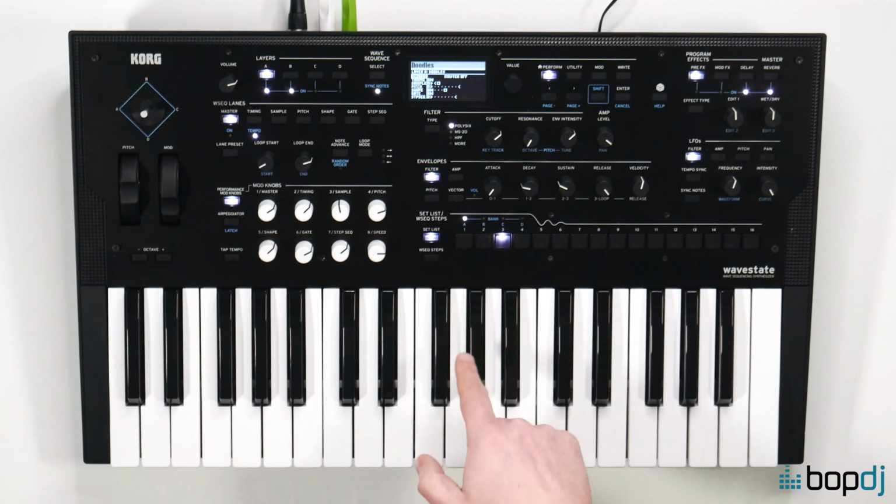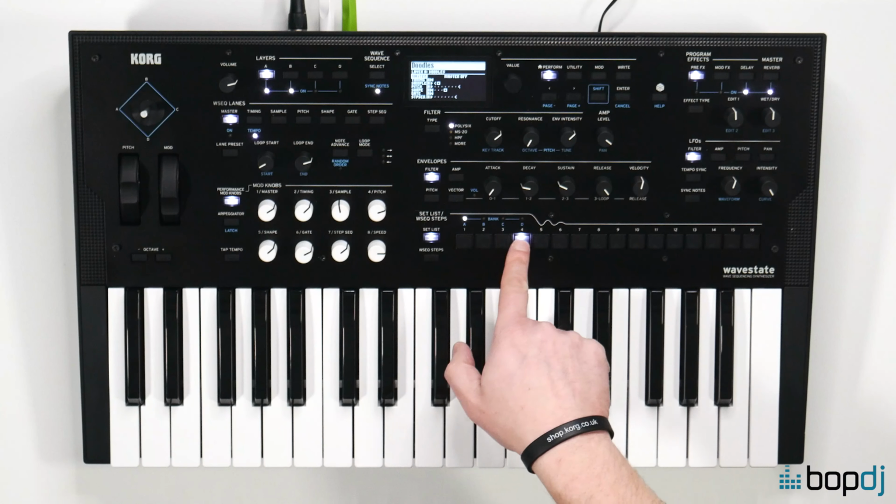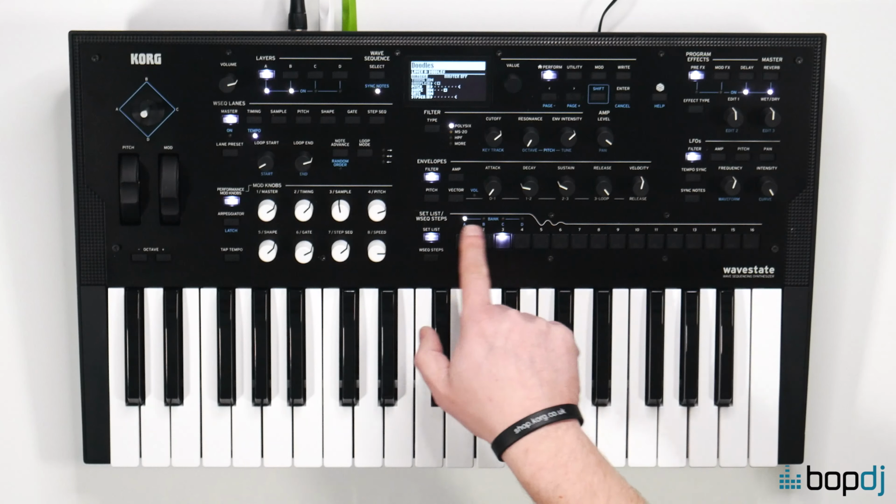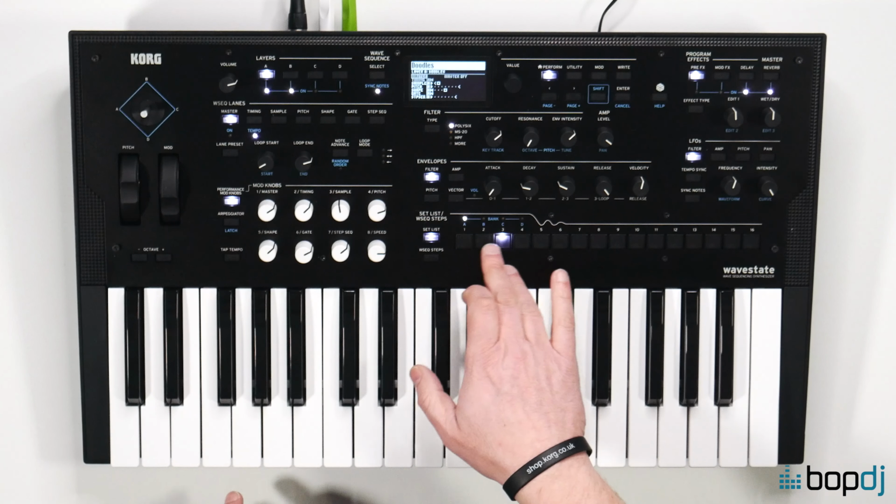So back into my next sound. I'm navigating using this set list here, which is great. So you can save all your favourite sounds in there. You've got 16, but you've also got 4 banks of them, so 64 in total.